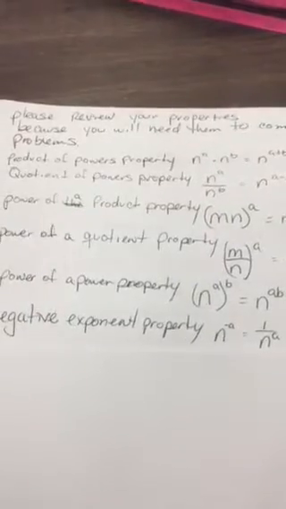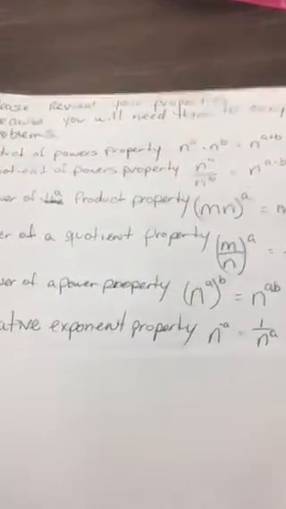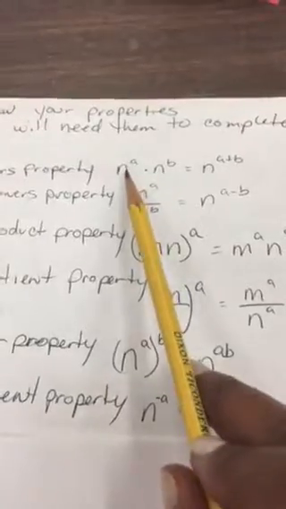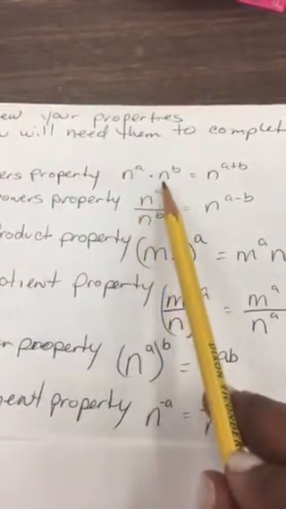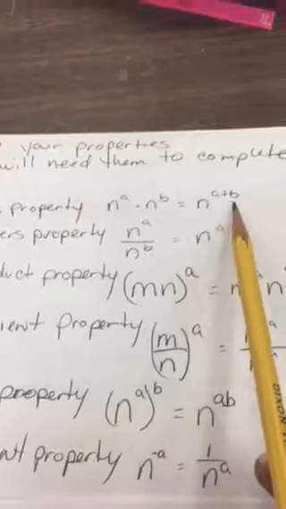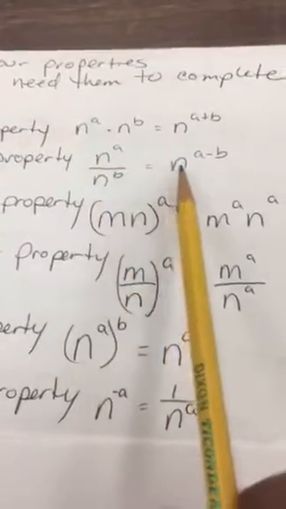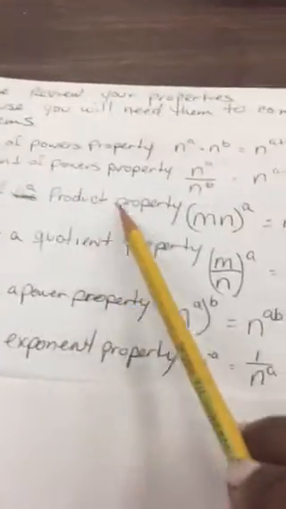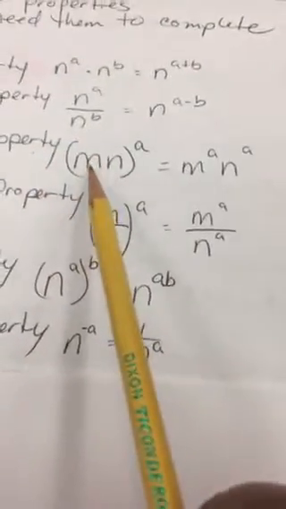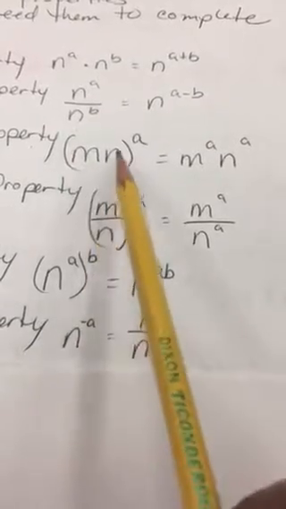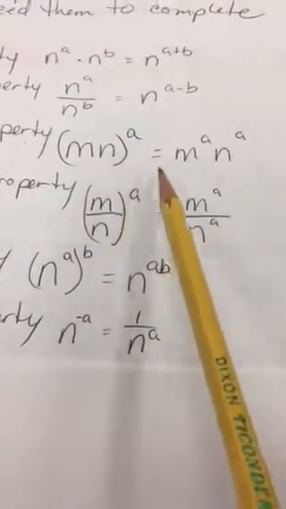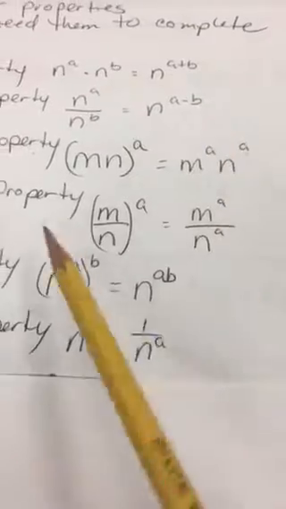One of the first properties we need to review is the product of powers property. It says n to the A times n to the B equals n to the A plus B. You had the quotient of powers property, which says n to the A divided by n to the B equals n to the A minus B. We did the power of a product property, which says (mn) raised to the A power equals m to the A and n to the A.